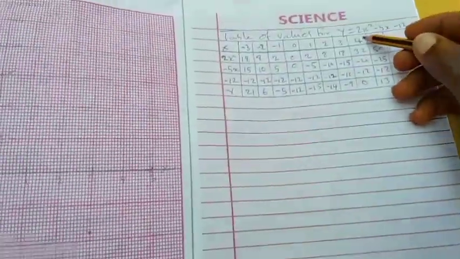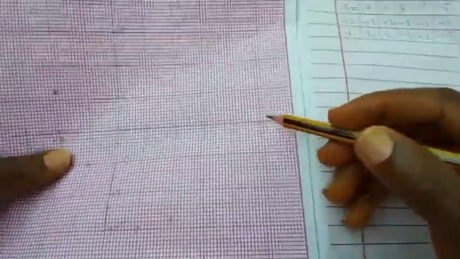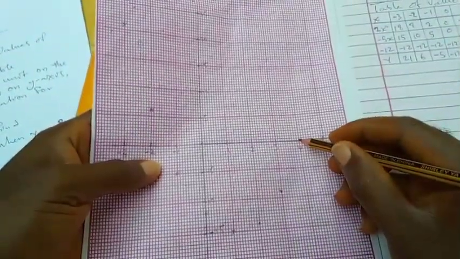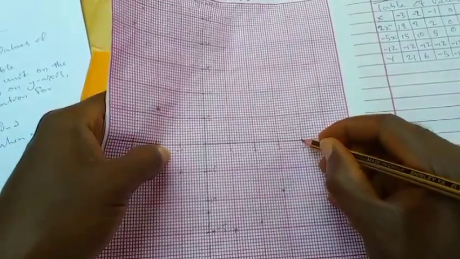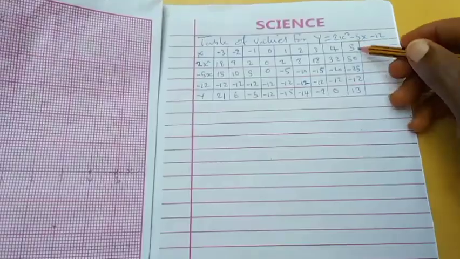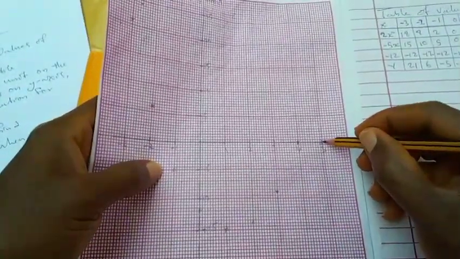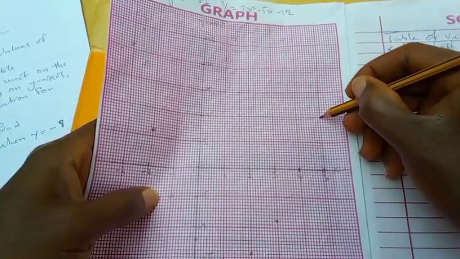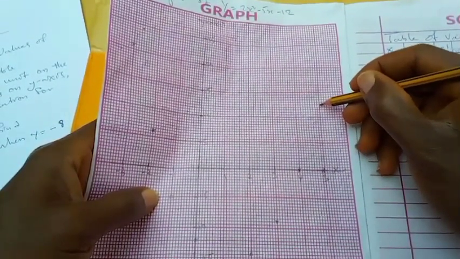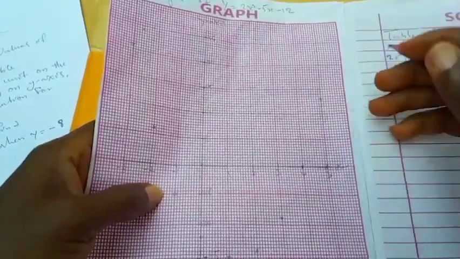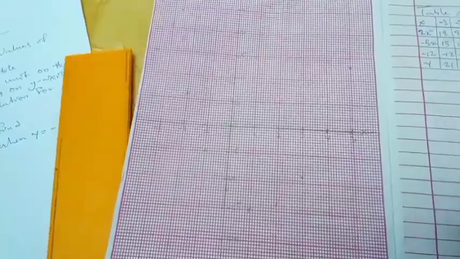When x is 4, y is 0. You can see x being 4 here, and y being 0 is at that spot. Then when x is 5, y is 13. I'm going up now. This is 5. This is 10. 11, 12, 13. I'll mark that point. Good. I think I'm done. Quickly, I will join.